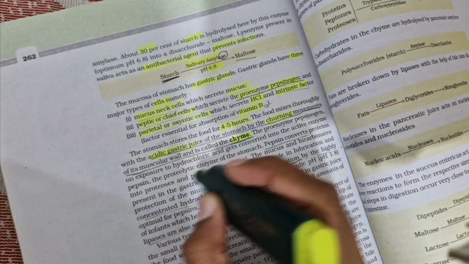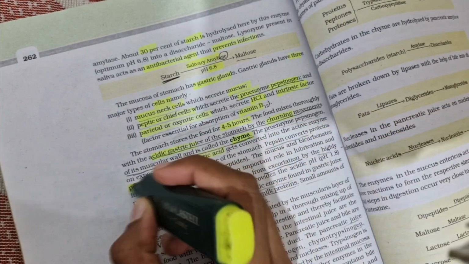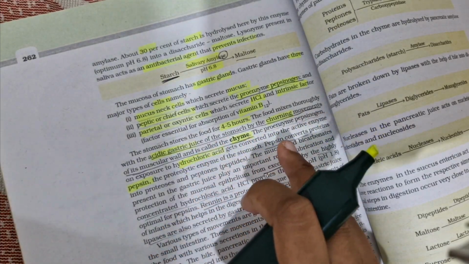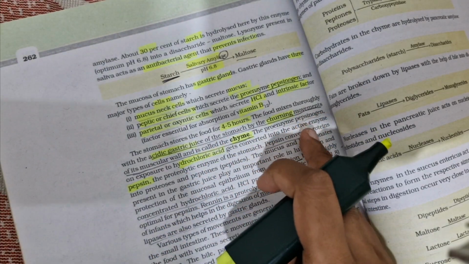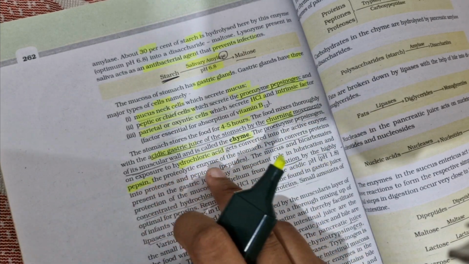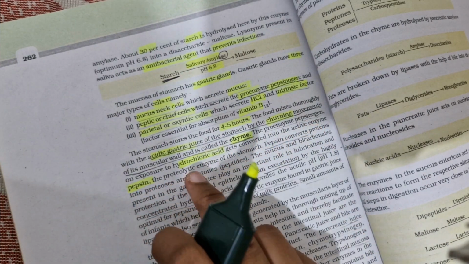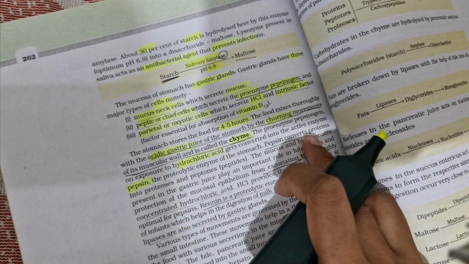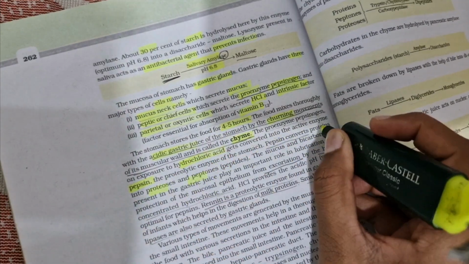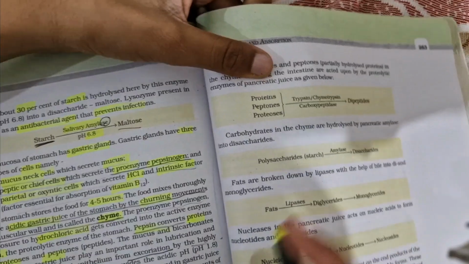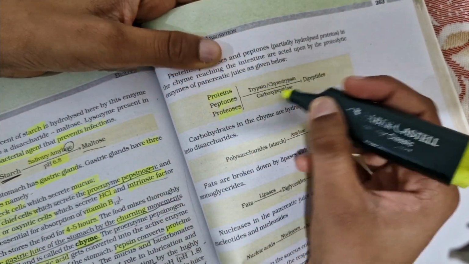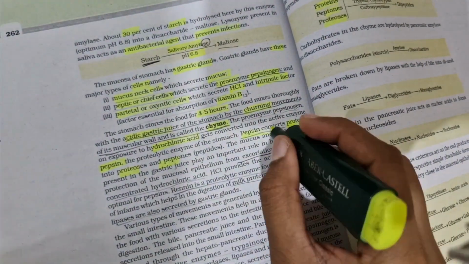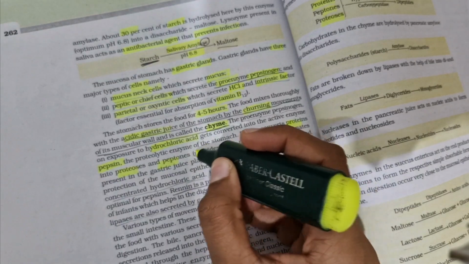The proenzyme pepsinogen, on exposure to hydrochloric acid, converts into the active enzyme pepsin. Proenzymes, the ones ending in -gen, are the inactive form of an enzyme. Pepsinogen is converted into pepsin by HCl, and pepsin is the proteolytic enzyme of the stomach. Lytic means breaking, so proteolytic means it breaks the proteins in the stomach. Pepsin converts proteins into proteoses and peptones. These proteins, peptones and peptides will be further decomposed in the duodenum. Now in the stomach, proteins are digested and converted into peptones. Peptide means amino acid chain.